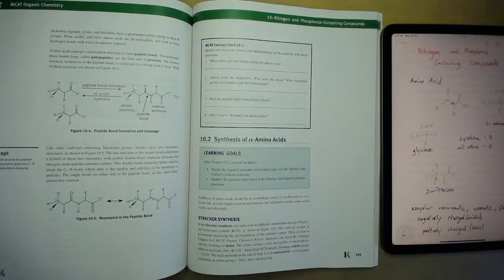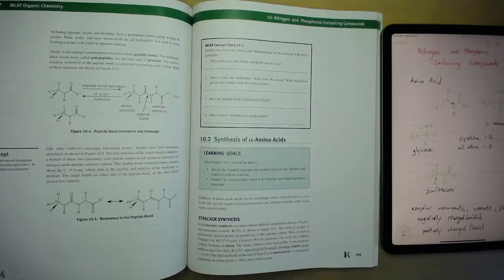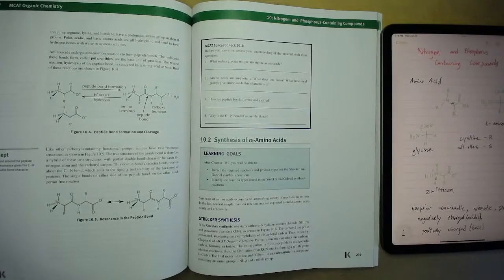The main difference between carbonyl and carboxyl is that carbonyl consists of a carbon atom double bonded to an oxygen atom, whereas carboxyl consists of a carbonyl and a hydroxyl group bonded to each other via the carbon. So ketones and aldehydes are carbonyls.